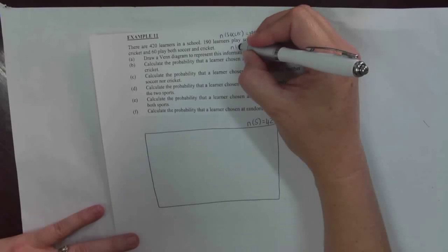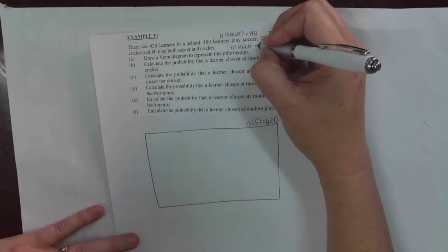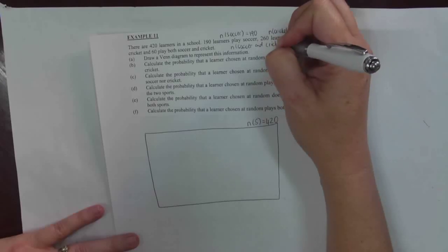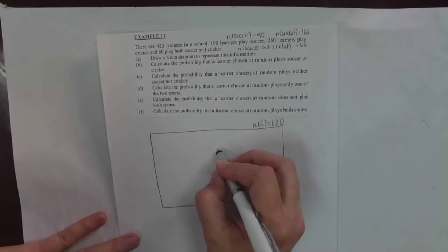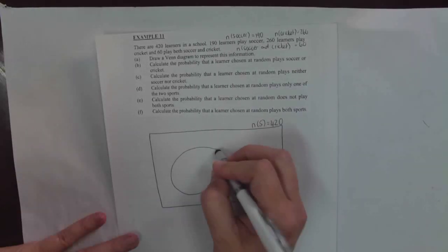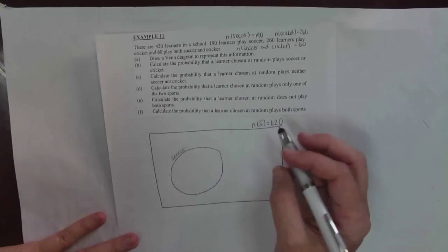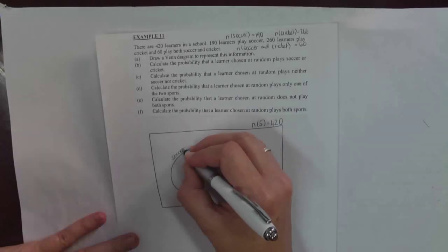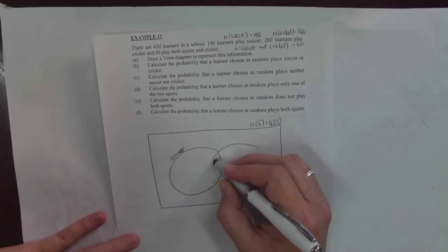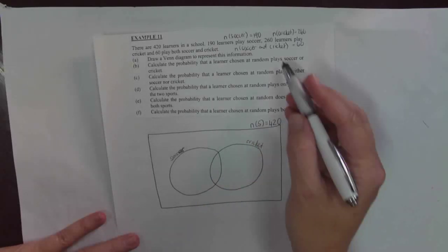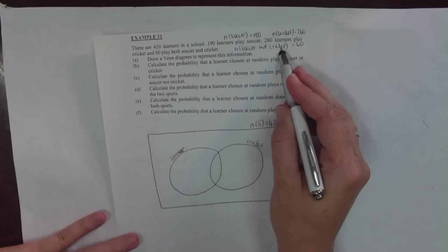And the number of soccer and cricket is 60. So what does that tell you? That my one event will be soccer, and my second event will be cricket, and there's an overlap.